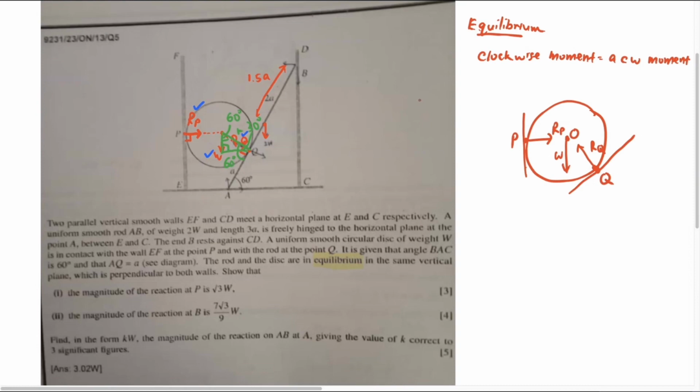Okay. Now, we set a point as the pivot. Let's say I use... I cannot use the center of the circle. If not, there is no distance for RP and no distance for RQ. So I can't find the direction at P. Then I cannot use this. As you know, this will pass through the center. This will pass through the center also. So no distance. I cannot use O as the center of the rotation.